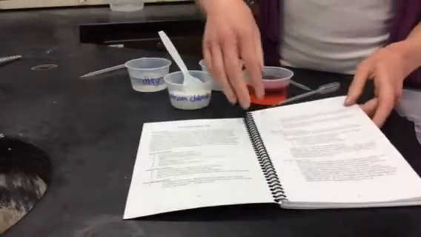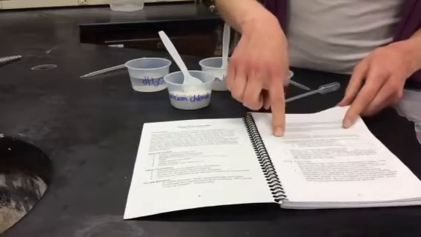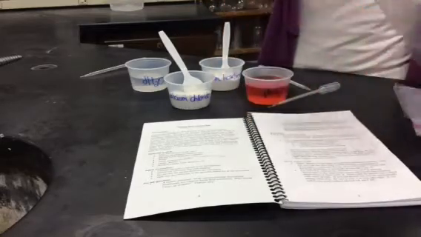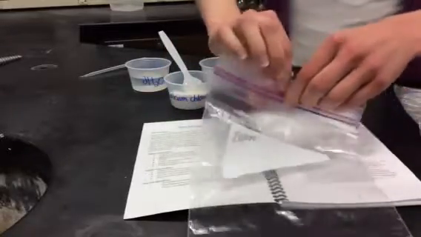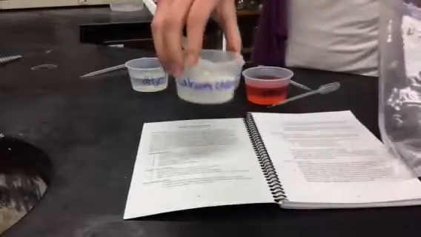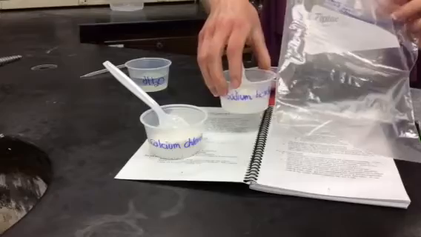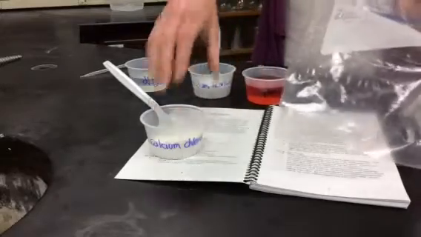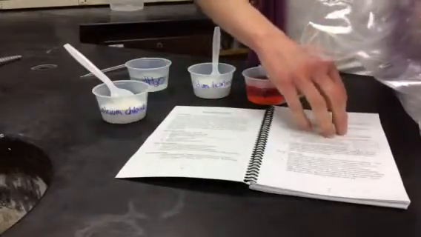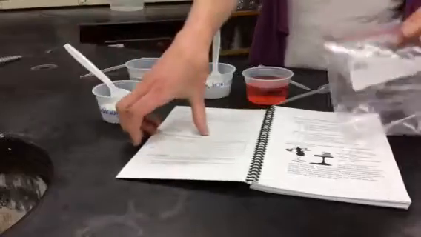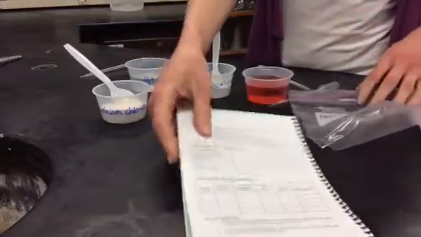Now, the procedures tell us that what I need to do is take a Ziploc bag, so I have one of those right here, and I am going to put in this Ziploc bag calcium chloride and sodium bicarbonate and some phenol red. And all you need to do is observe what happens and write down your observations right here where it says bag 1 mixture.